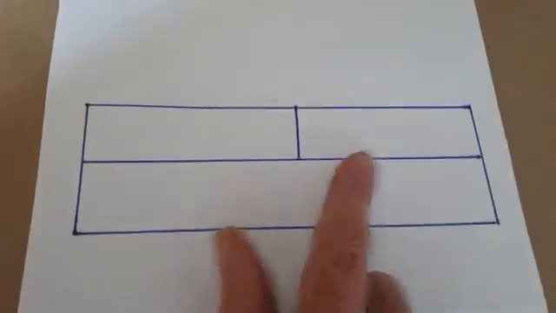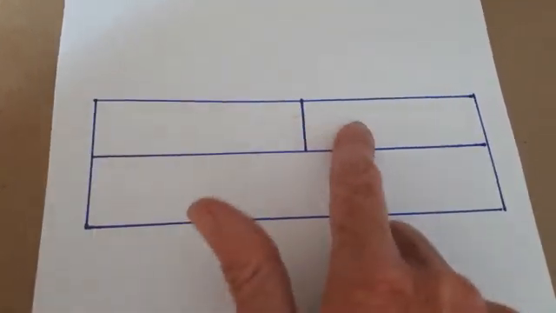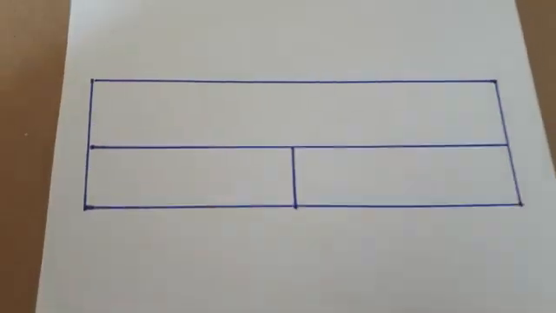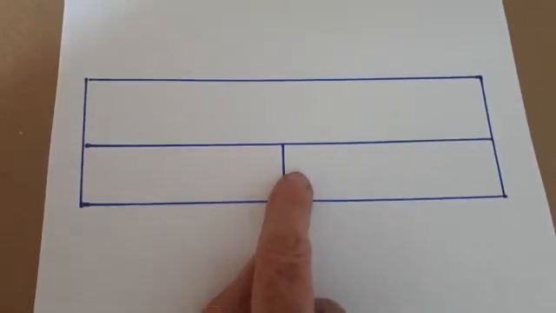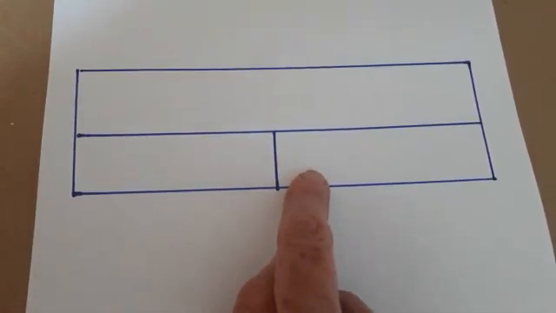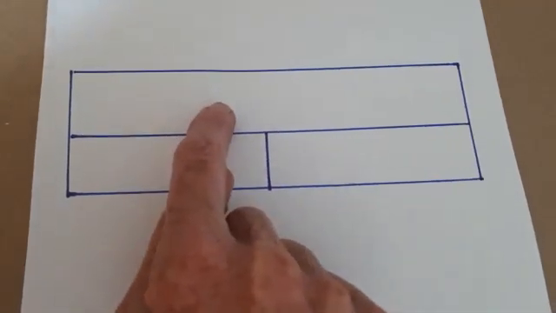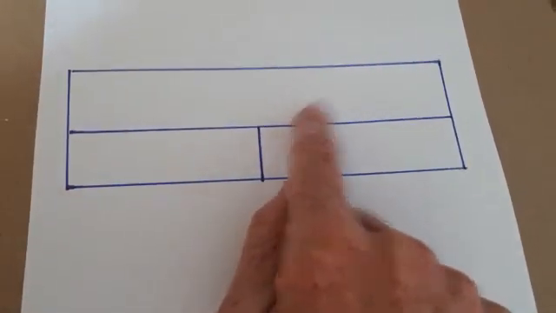The bar model is like a little table. The two parts here are called parts, and the bottom one here is called the whole. It doesn't matter if it's this way up or that way up, as long as you remember that the row with the dividing line are the 2 parts, or it could be 3 parts depending on your sum. And this bit with no dividing lines is the whole.